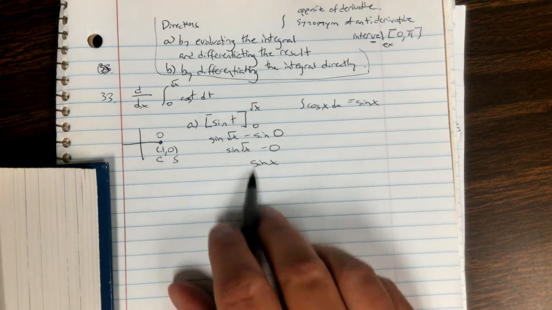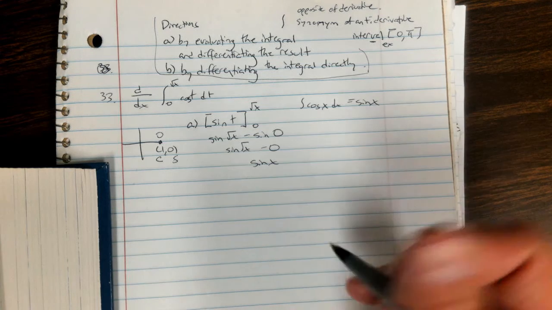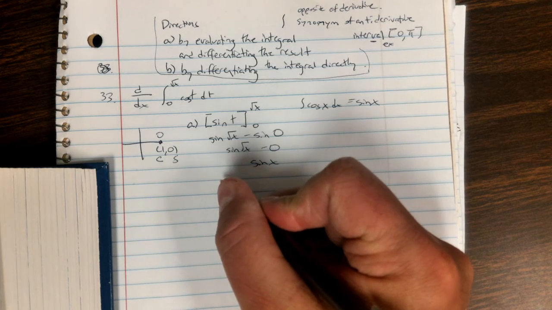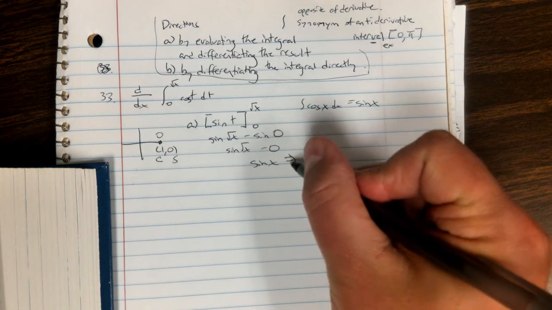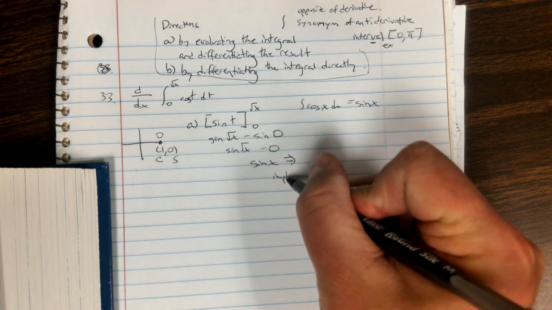Now, we evaluated that, and now when we do the other part of it, the little double arrow means implies.